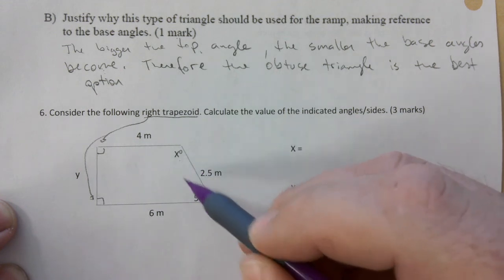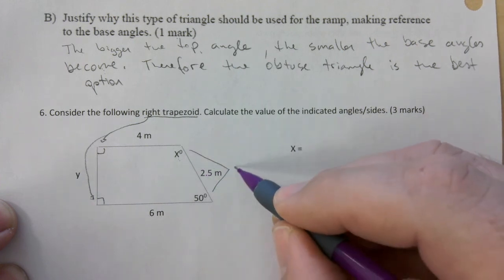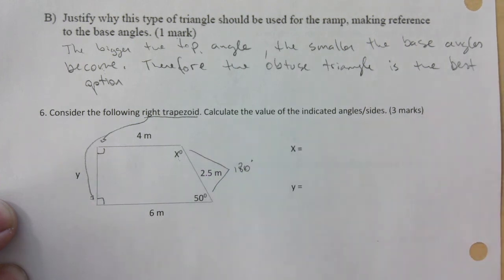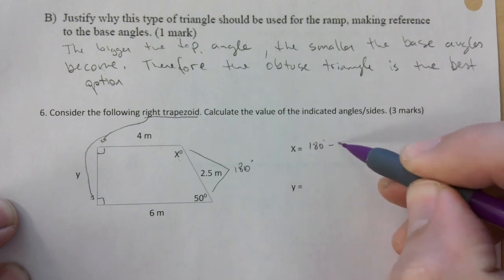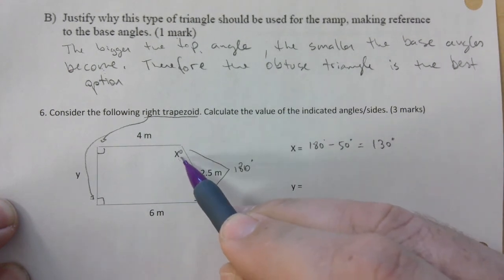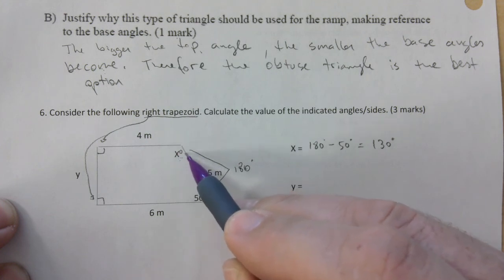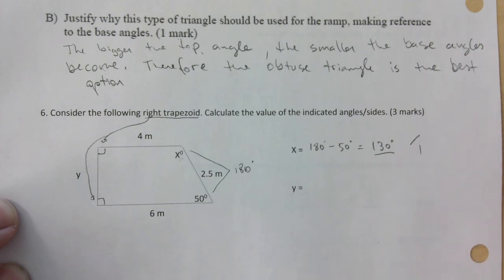And what did I tell you about these two yesterday? I told you that these two always add up to 180 degrees. So this would be 180 minus the 50. So it's 130 degrees. This is 130, and you can tell that it's bigger than 90, right? So that gets you 1 mark right there.